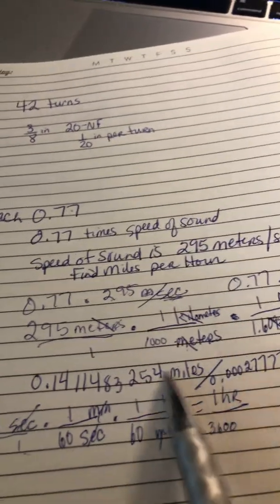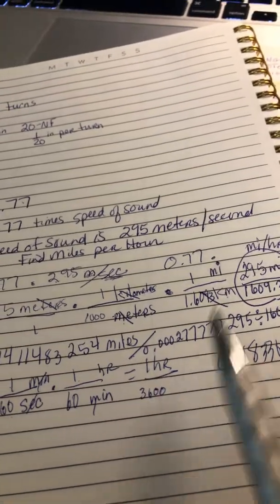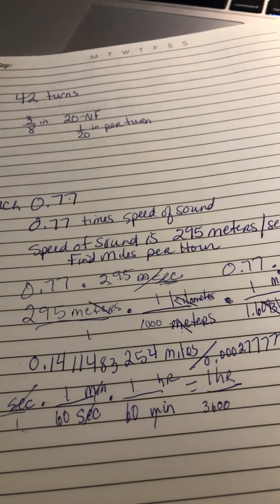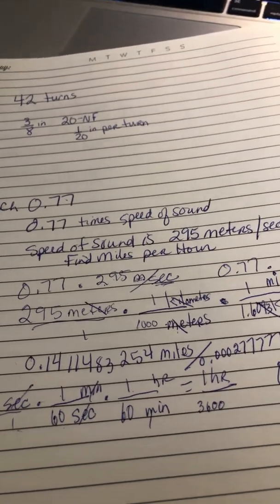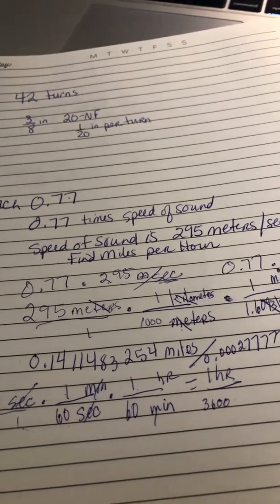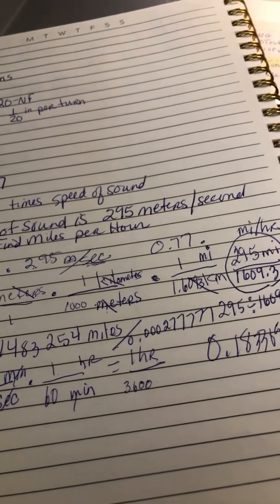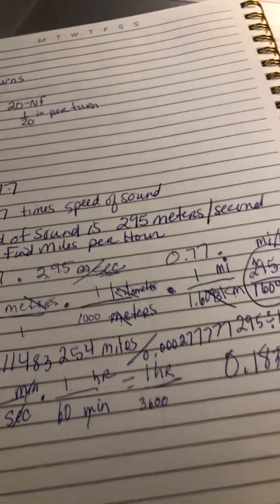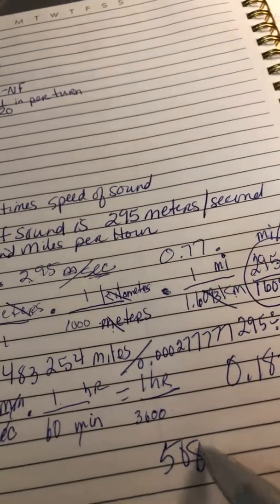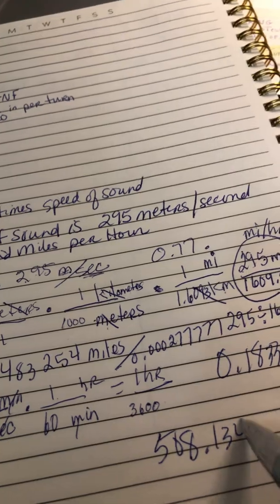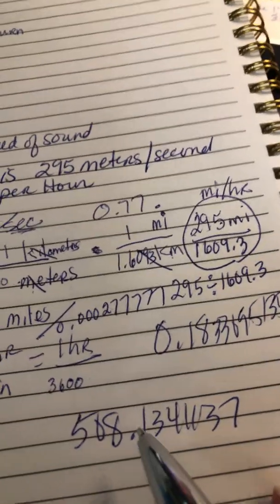So now we'll clean this part up. We take the top part that we got in miles, and we're going to divide it by the bottom part we got in seconds. So it's going to be 0.1411483254 divided by 0.000277777 equals. And we get 508.1341137.